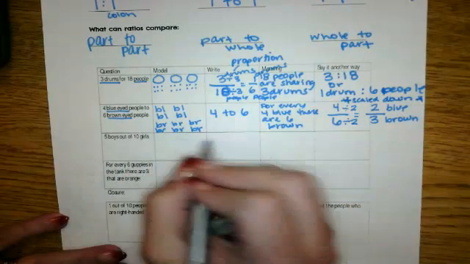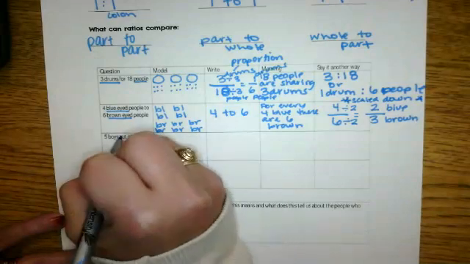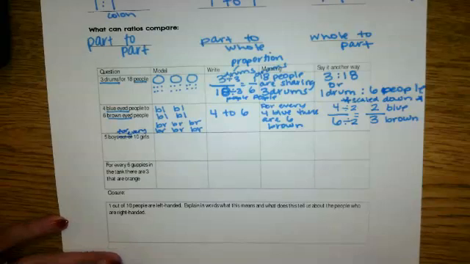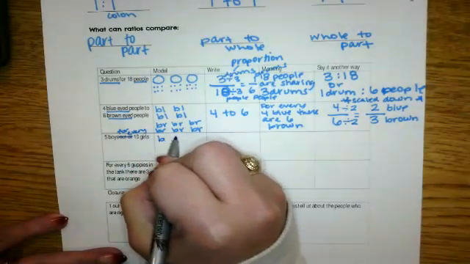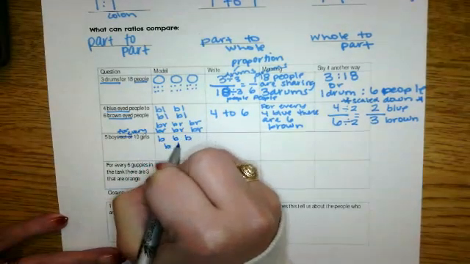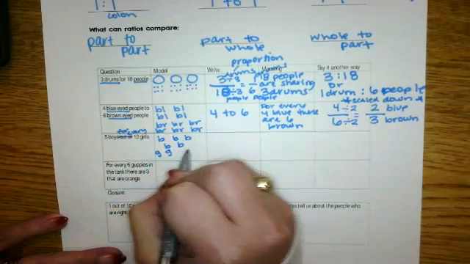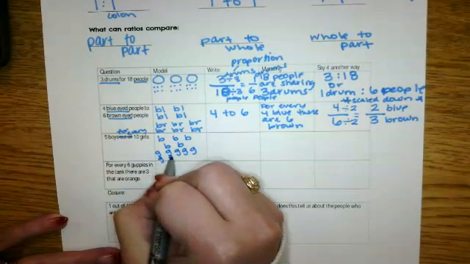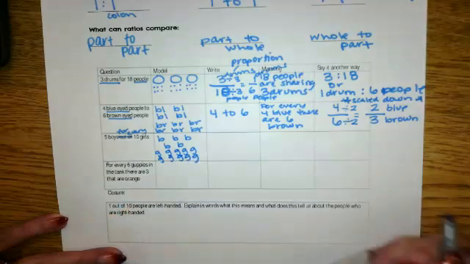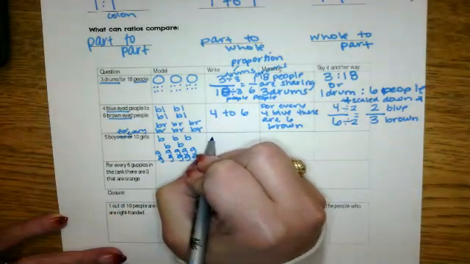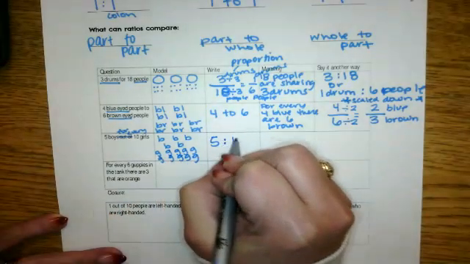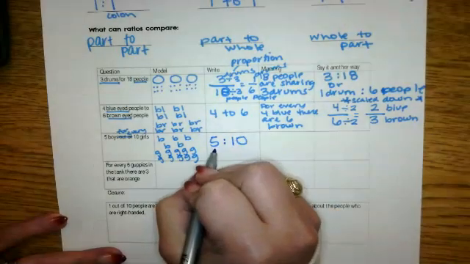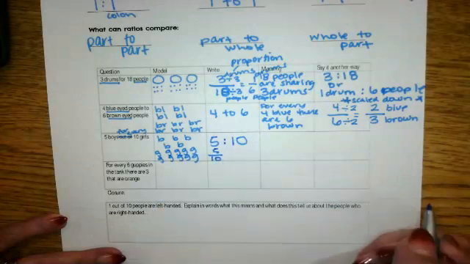Let's do one more here. 5 boys out of 10 girls. That should say for every. I don't like the wording on this one, so I like to change it. 5 boys for every 10 girls. So boy, boy, boy, boy, boy, girl, girl, 5, 6, 7, 8, 9, 10. So our ratio would be 5 boys to 10 girls, or 5 to 10.